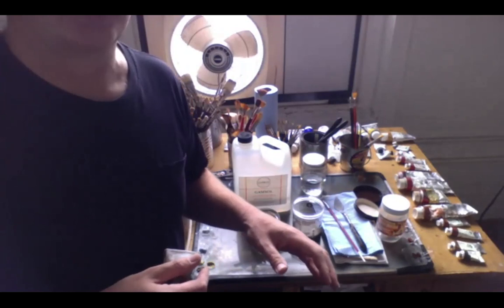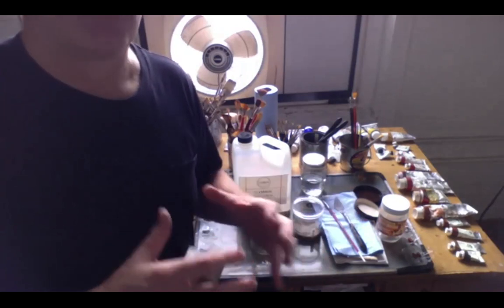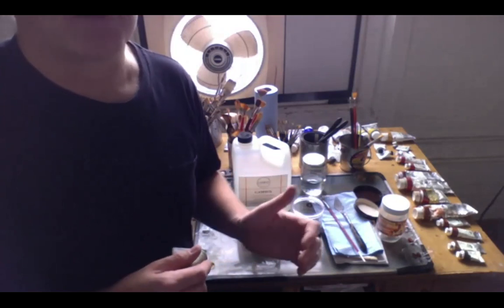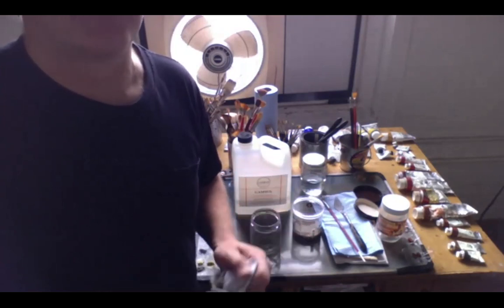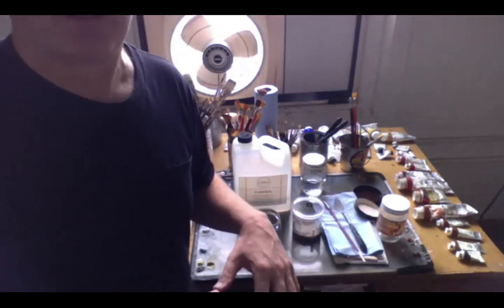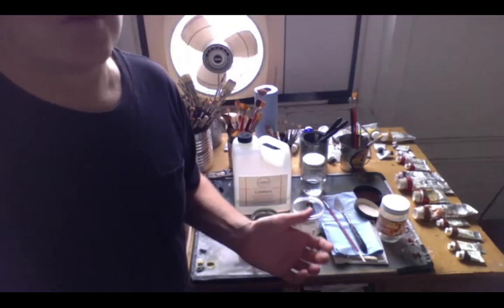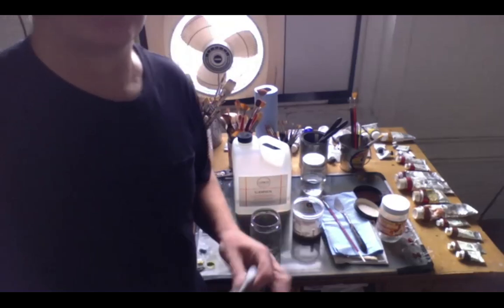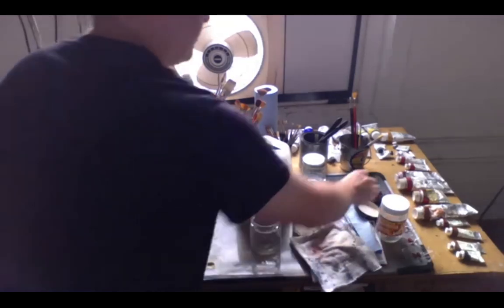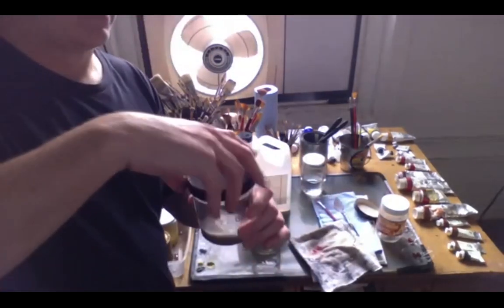If you need to get rid of some mineral spirits, what you should do is pour it into something absorbent, like a whole bunch of paper towels, or a great thing to do is kitty litter. If anybody has cats, or if you want to just buy some kitty litter, you pour the mineral spirits into the kitty litter and then throw it out with the regular trash. That's, by the way, what the New York City Department of Sanitation tells you to do.